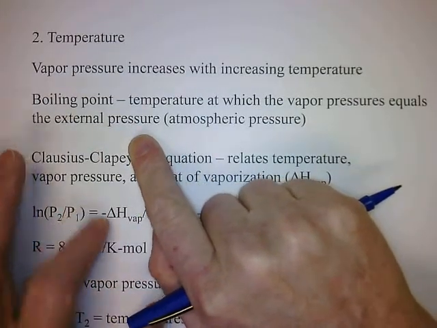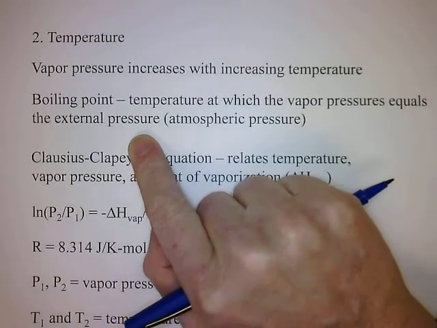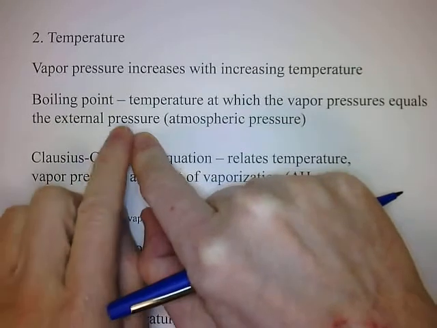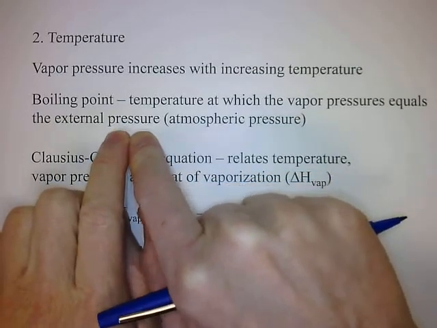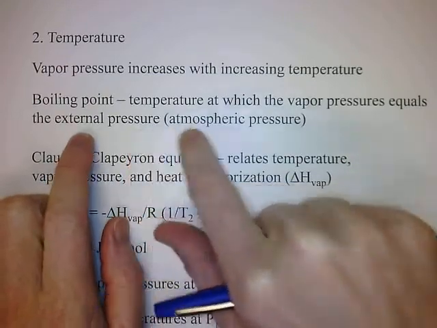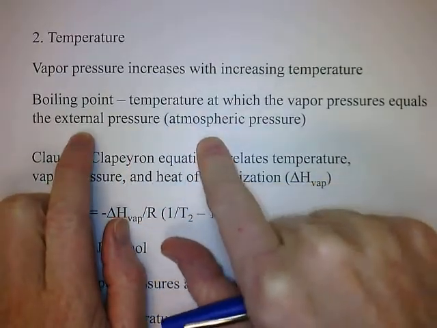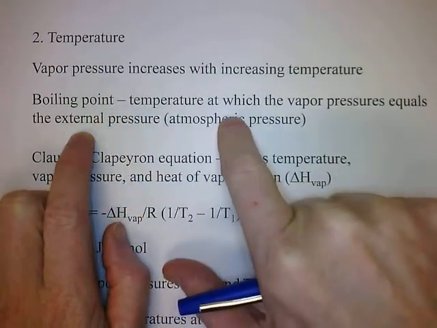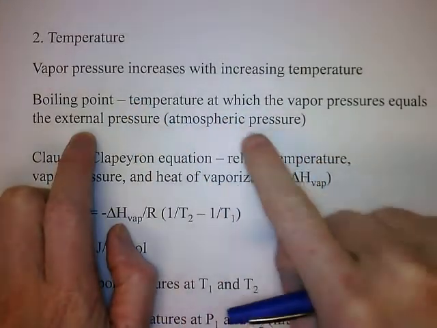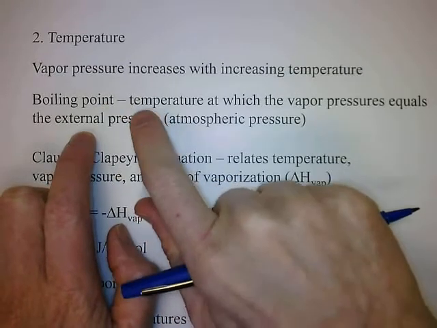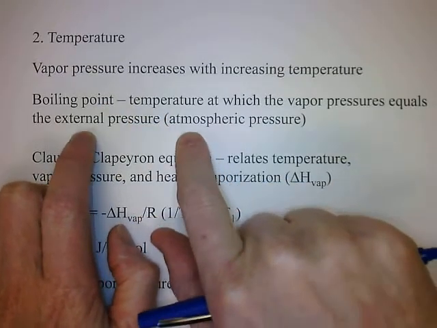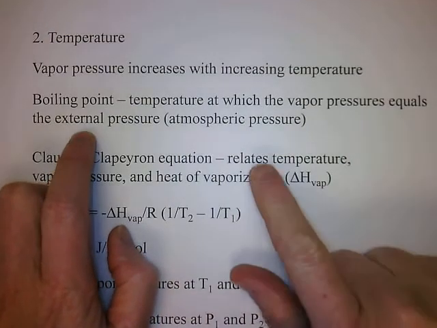Okay? So if you were dealing with something that's open to the atmosphere, let's say we're just boiling something off in a beaker, then your external pressure is atmospheric pressure. So what happens at 100 Celsius with water? 100 Celsius is the temperature where the vapor pressure of water becomes 1 atmosphere. Okay, that's where it becomes 1 atmosphere.